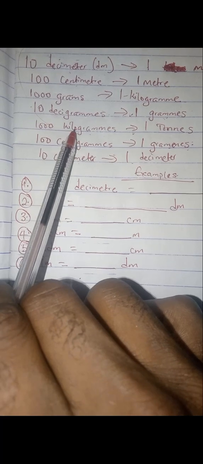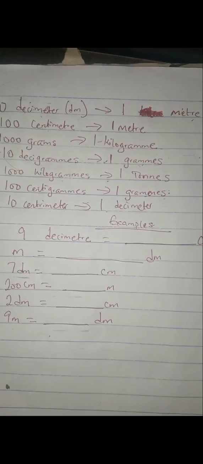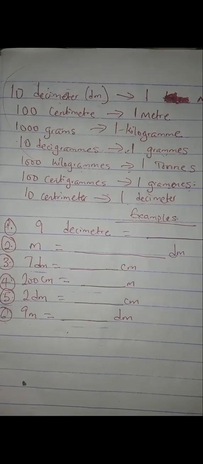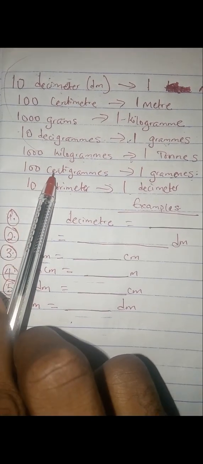Which is 1 gram. Now, 1,000 kilograms has to do with 1 ton. When you hear a ton of rice, it is simply telling you 1,000 kilograms of rice. Here we have 100 centigram.